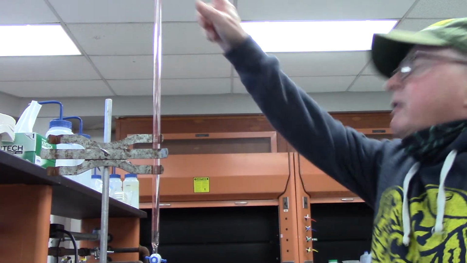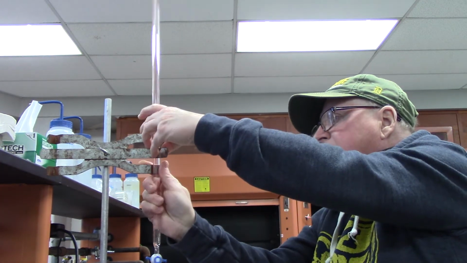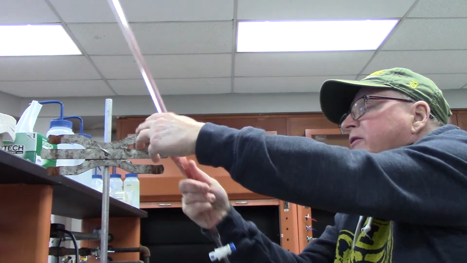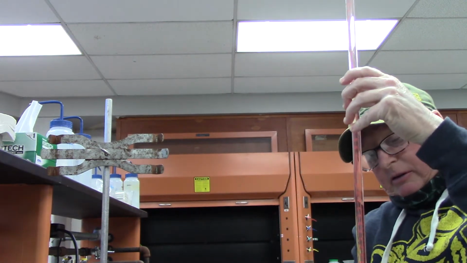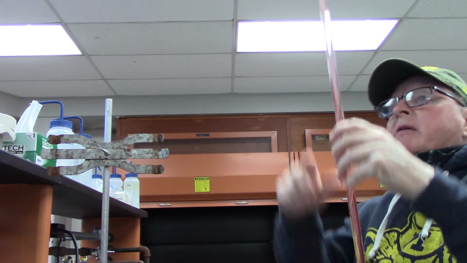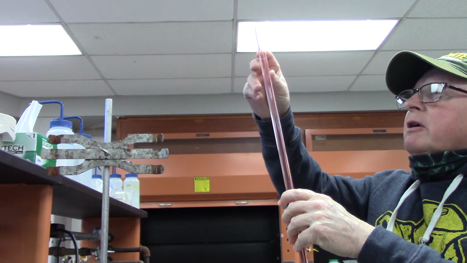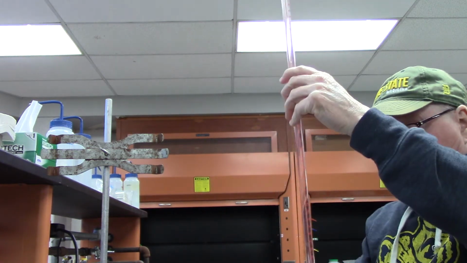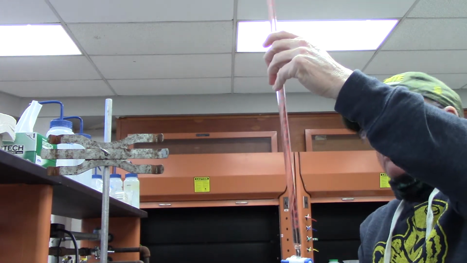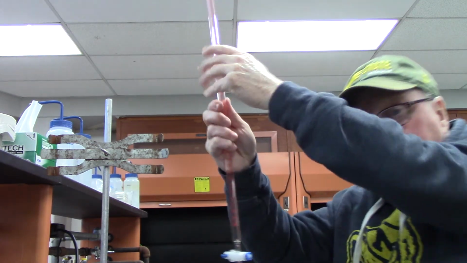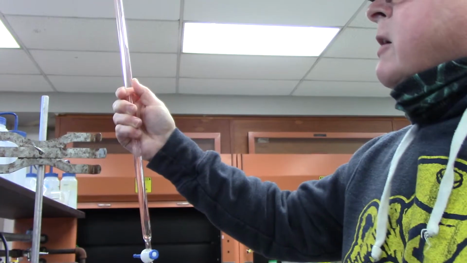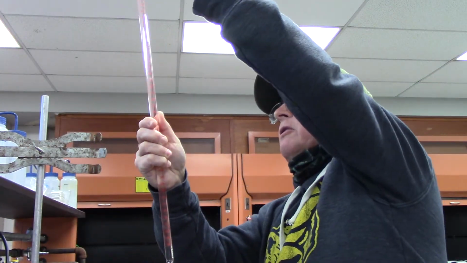And I need to record that measurement. The way these are read, they're read from 0 at the top to 50 at the bottom. That's because you add the liquid into a container, and what you want to know is how much you added to the container. So you start out with 0 and then you add.